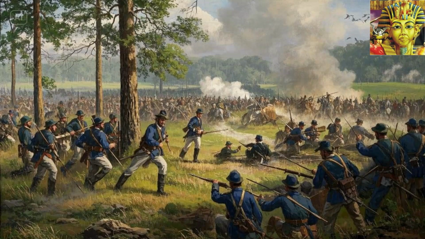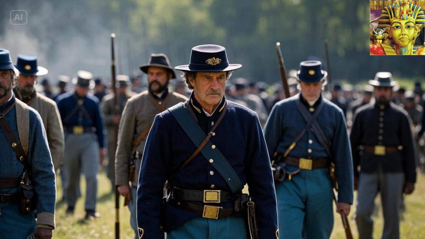Adaptability and flexibility. Finally, the Union's inability to adapt to the changing circumstances of the battle at Chickamauga highlights the importance of adaptability and flexibility in military operations. The ability to adjust tactics and strategies in response to changing battlefield conditions is essential for achieving success in combat.